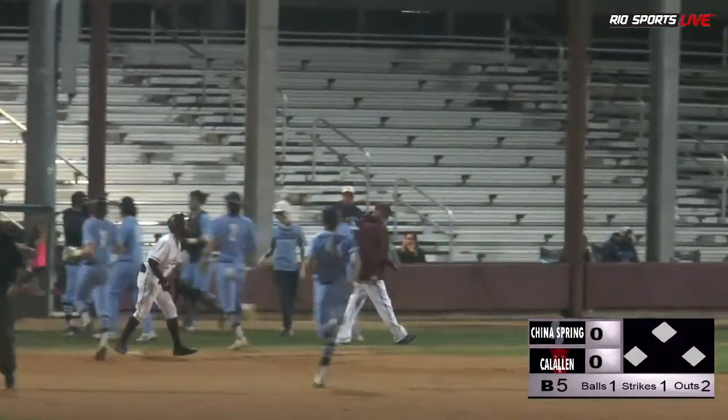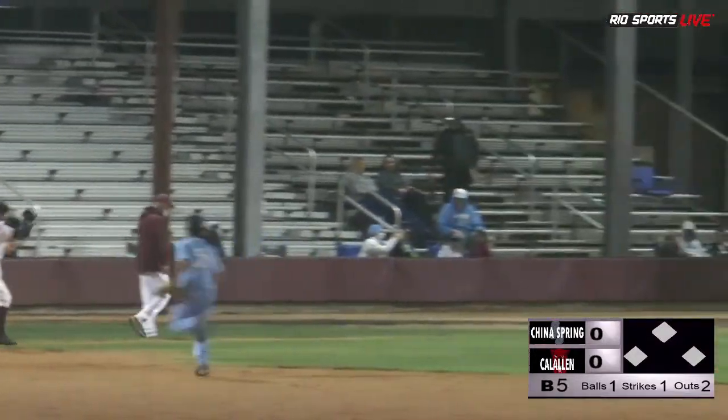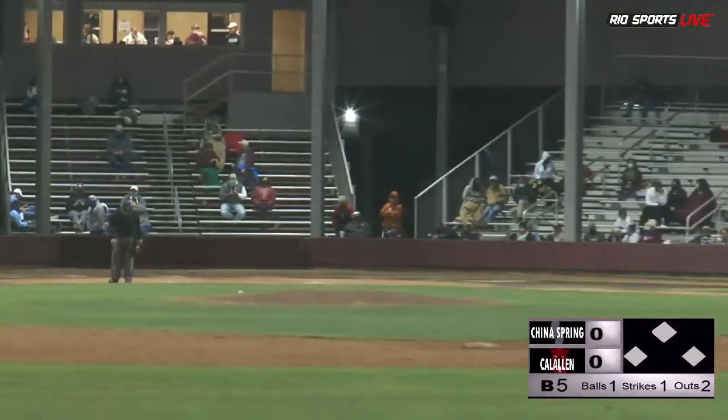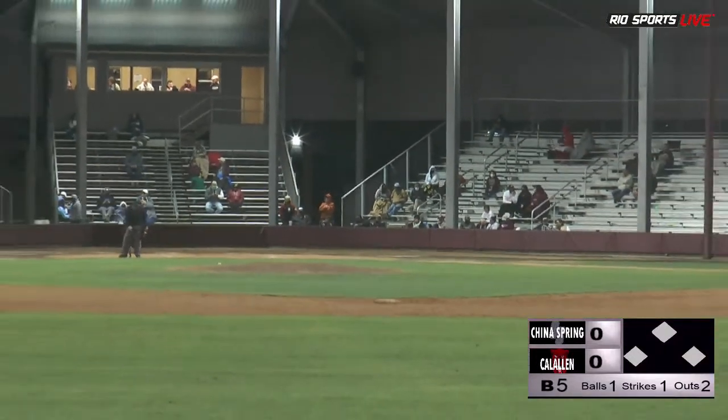So 3 up, 3 down here for Calallen. No runs, no hits, no errors. Nobody left on base. We're through 5. Headed to the top of the 6th, ladies and gentlemen. Keep it here. We're Real Sports Live.